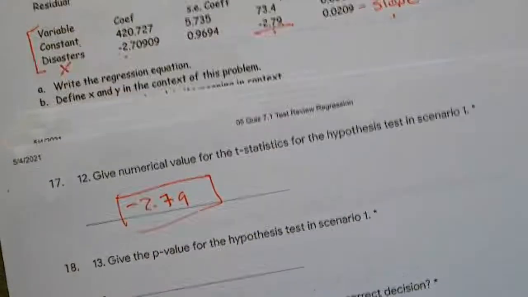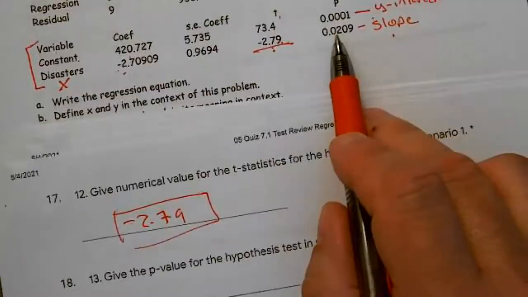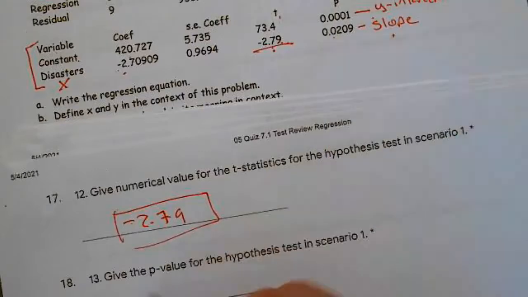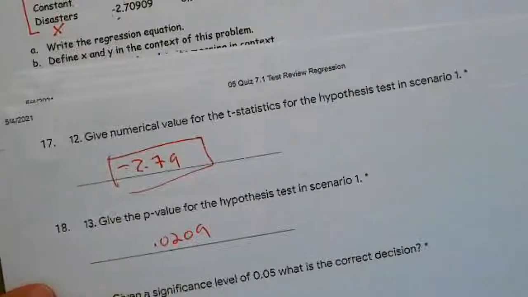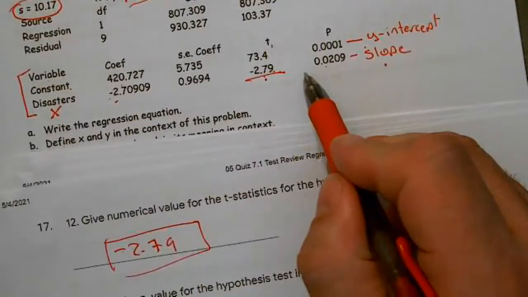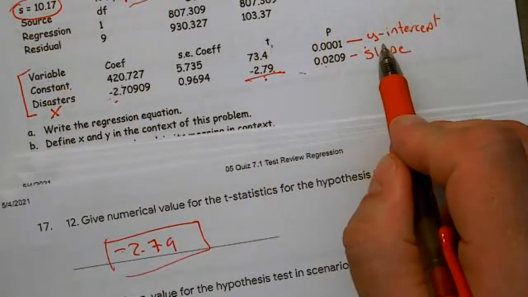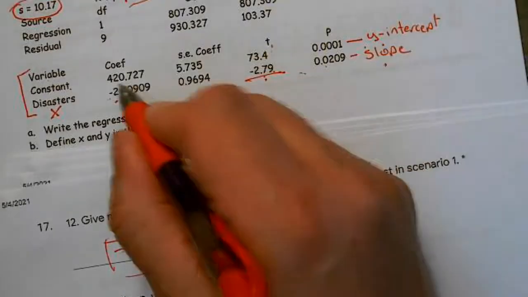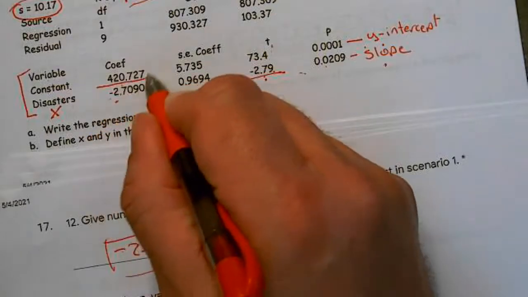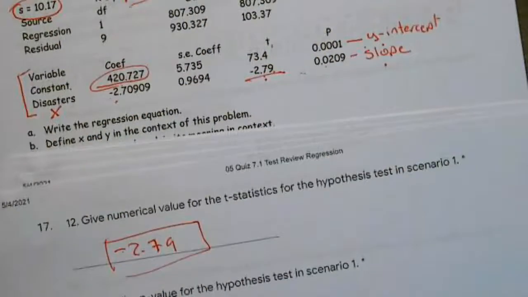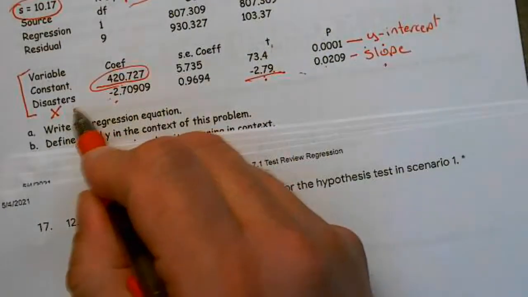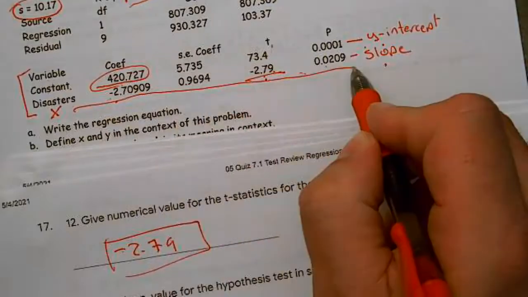Give the p-value for the hypothesis test. Well, my p-value is 0.0209. And again, we have to stay on the slope row. We won't use the y-intercept row for that. The only thing we're ever going to use the y-intercept row for is for the y-intercept itself. So everything else is probably coming off this slope row. Okay?